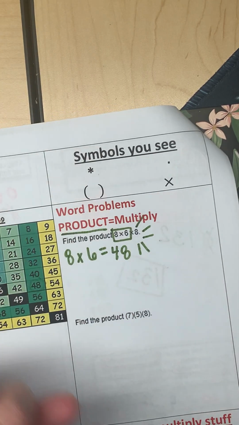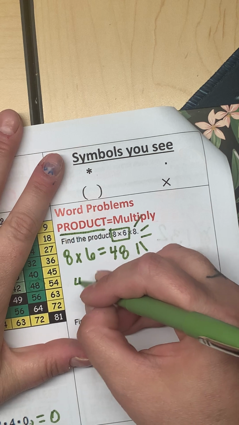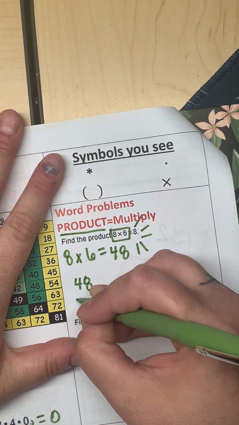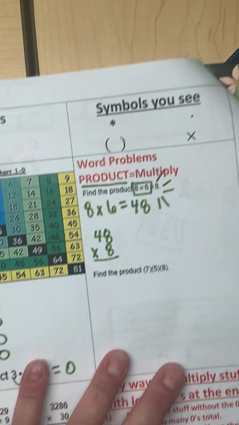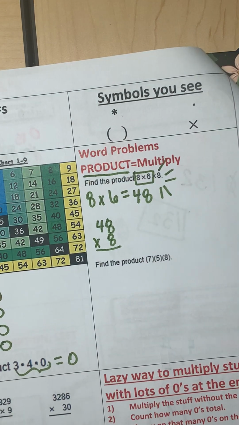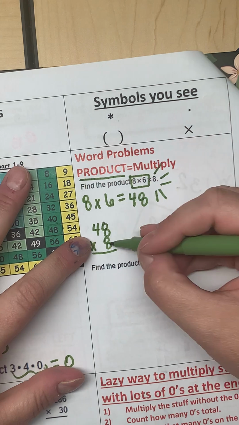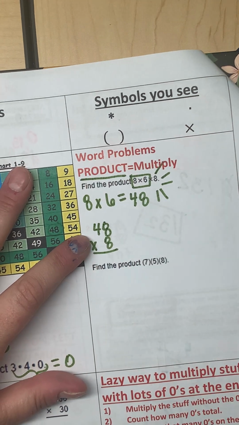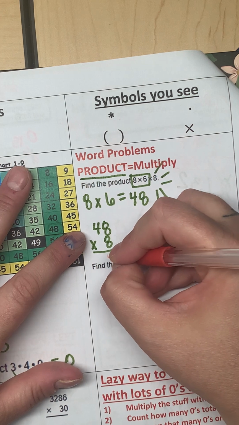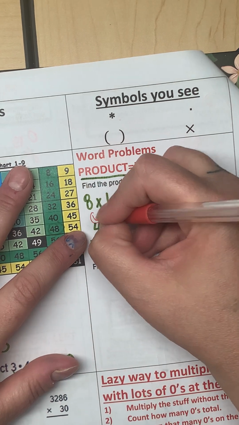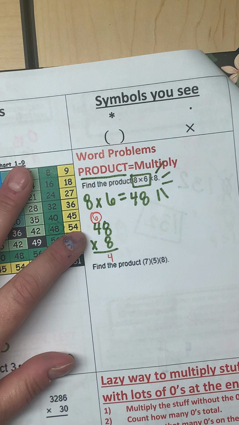This time I'm going to go up and down when I write it. 48 times 8. And then let's remember how to multiply this. You multiply 8 times 8, and that's 64. So you write down a 4, but then you carry that 6, kind of like when we were adding.